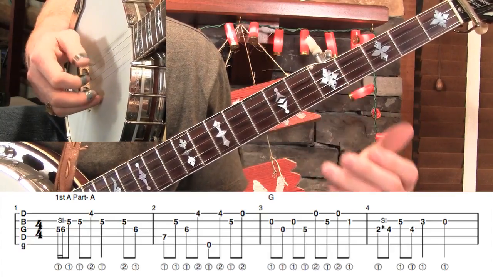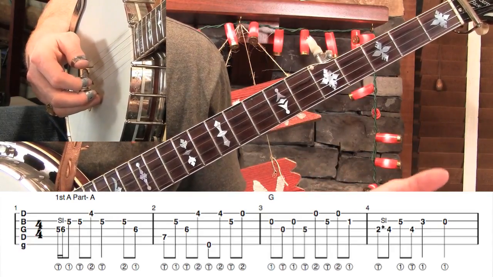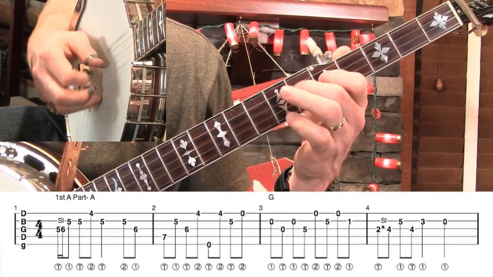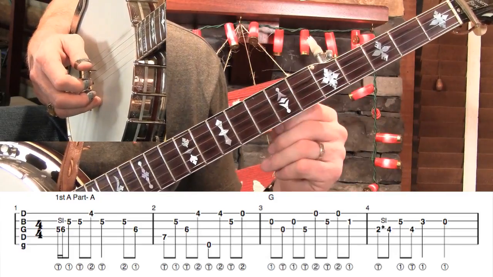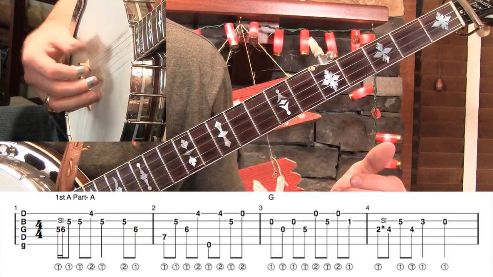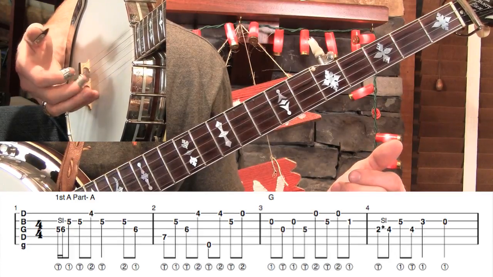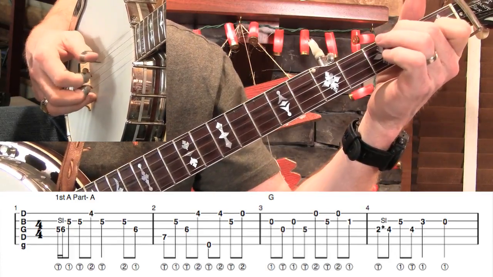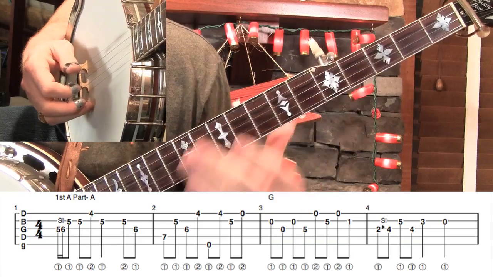Which just means we're playing more than one note in a row on a single string. So we'll need to pay attention there. And then we also have some inside rolls, which is where we play the second string with our middle finger. So you'll want to pay attention there.